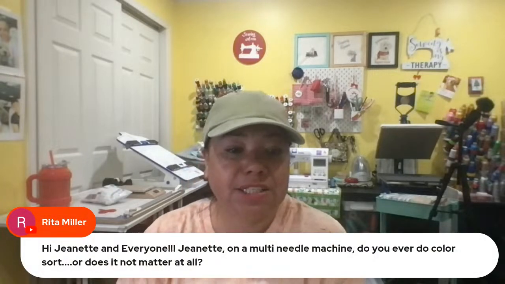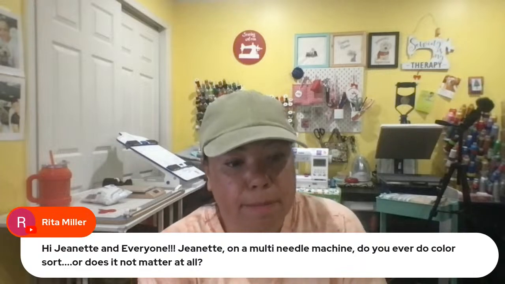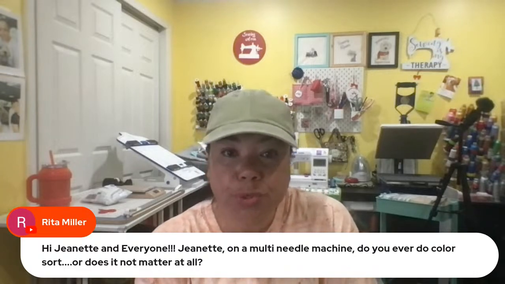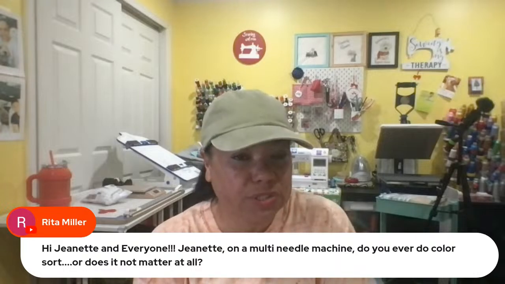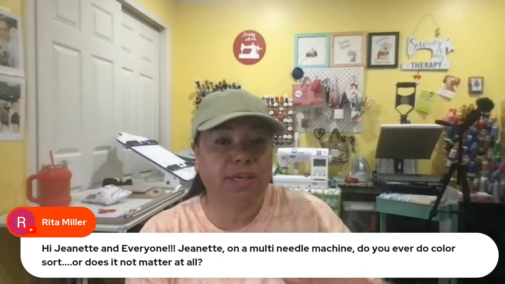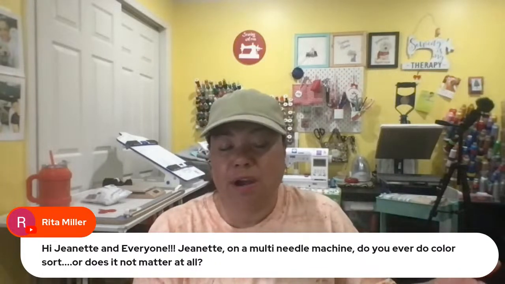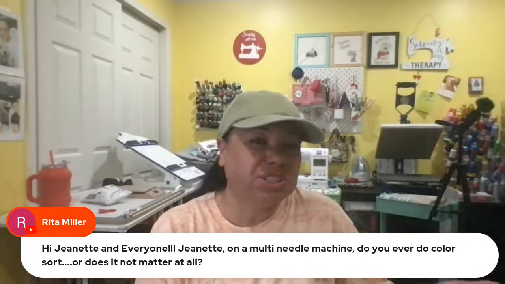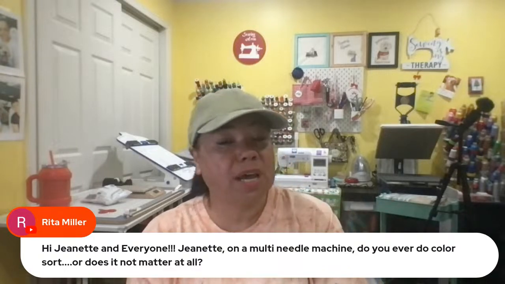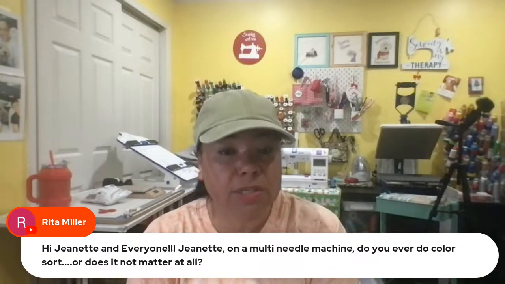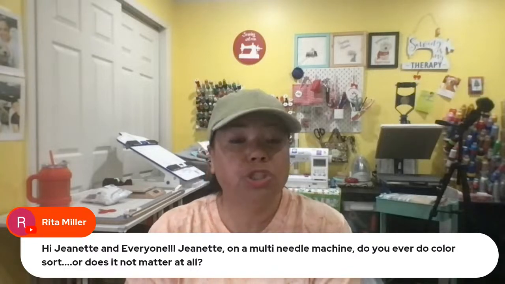And Rita said, hey, Jeanette, on a multi-needle, do you ever do color sort? And does it matter at all? I do color sort, Rita, but I do that for applique designs mostly, okay? Because with a multi-needle machine, all the different colors are already on there, right? So does it really save me time? It really doesn't. It will save me time, though, if I do applique. So that's when I say color sorting comes in handy.